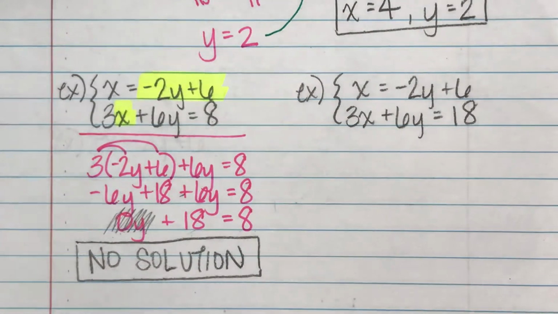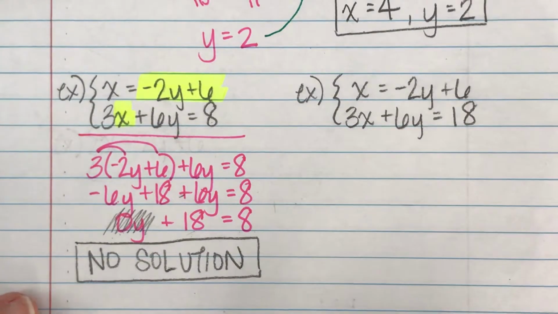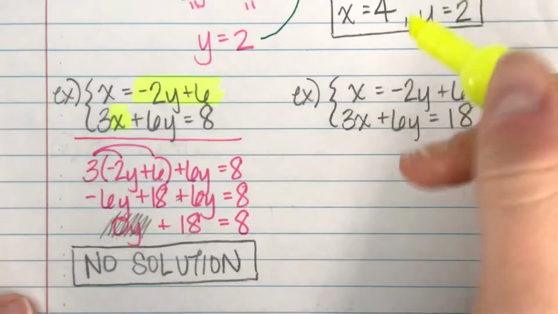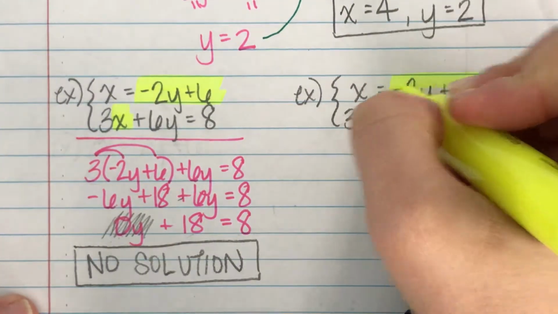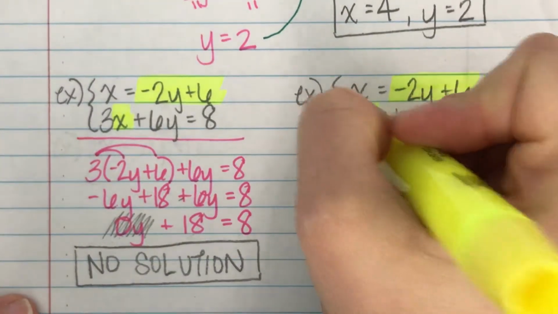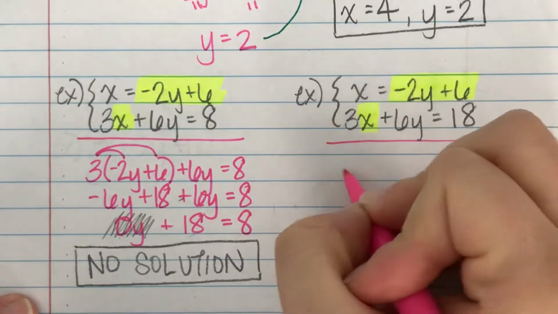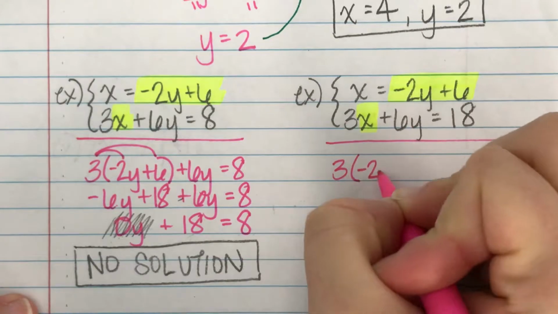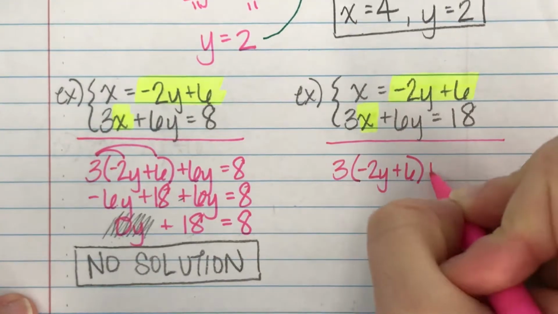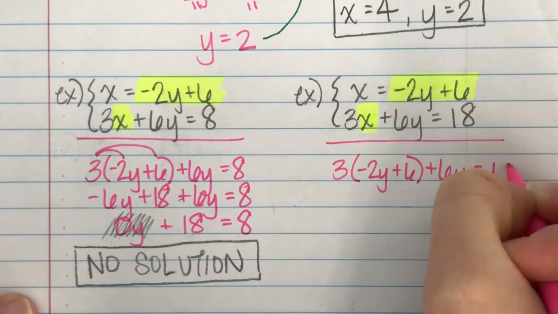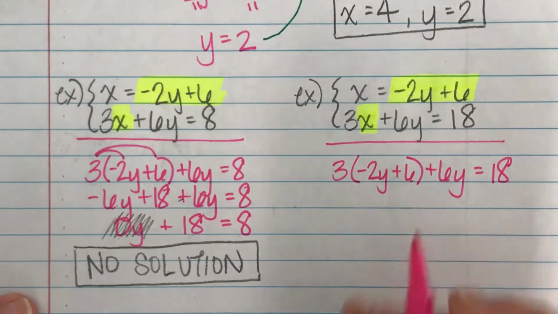The second problem looks almost identical to it. X equals negative 2y plus 6, 3x plus 6y equals 18. So I have a formula that's ready to go. I'm going to take that and plug it into the x, just like I did on the last example. So this would now become 3 times negative 2y plus 6 plus 6y equals 18. And it's very, very similar to the problem we just did.